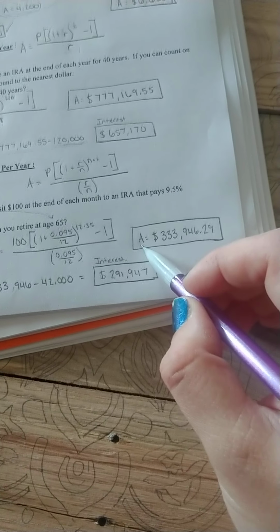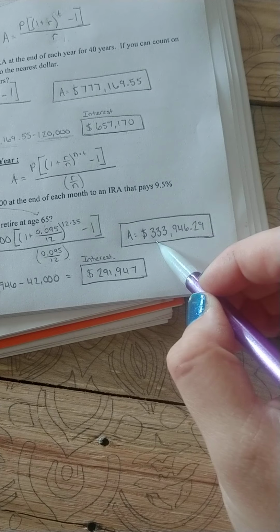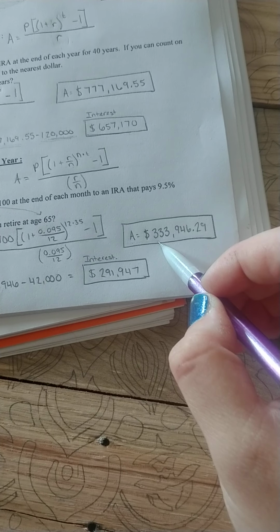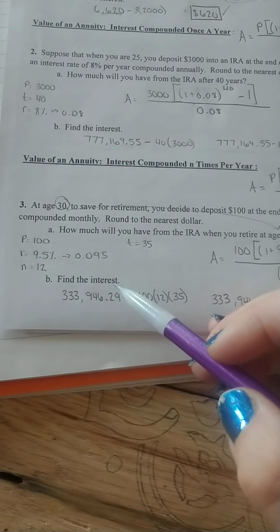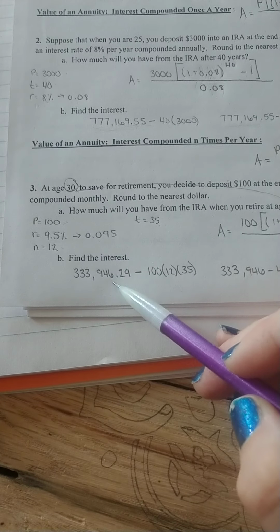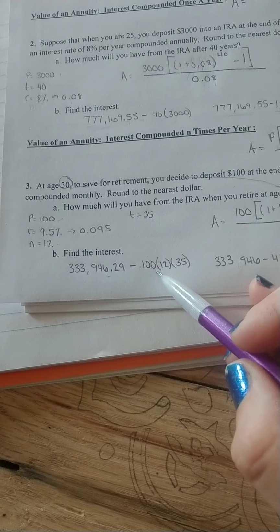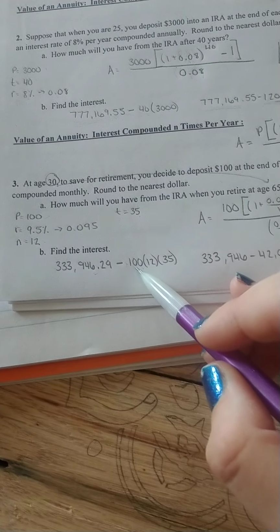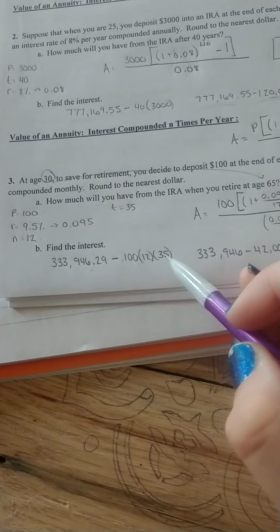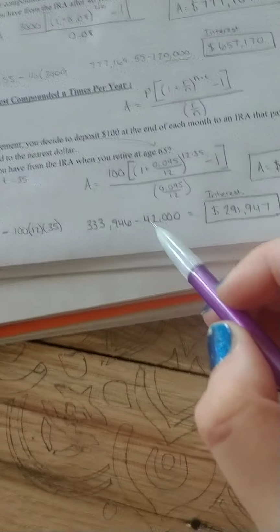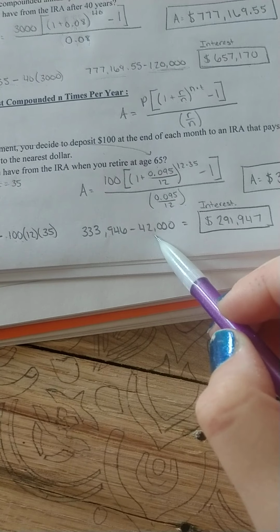So you end up in that IRA with $333,946.29. Then for Part B, you have to come over here and find your interest. So take how much is in the IRA and subtract how much you deposited. You deposited $100 at the end of each month for 35 years. So in total, you put in $42,000.